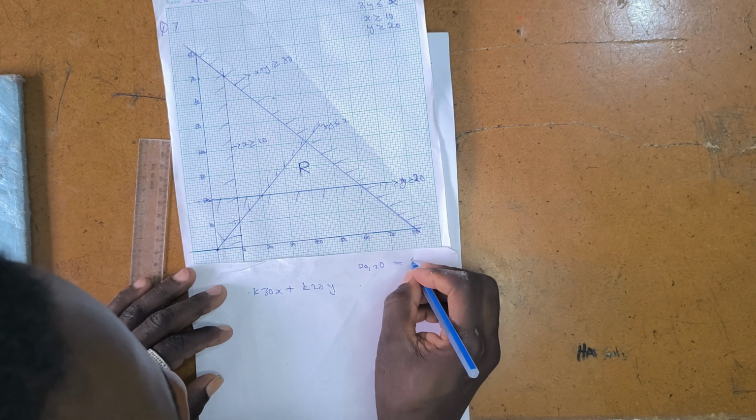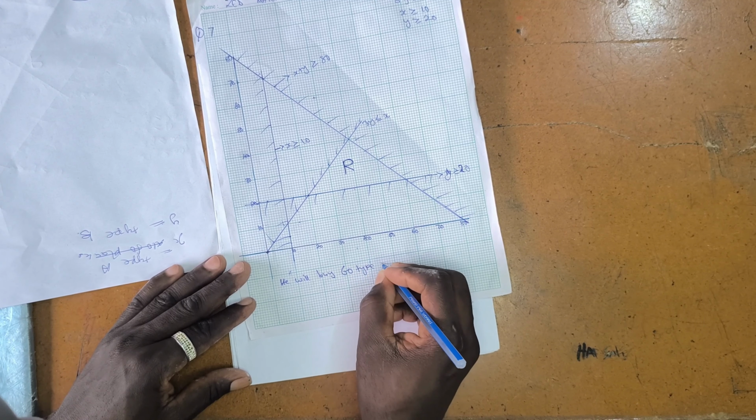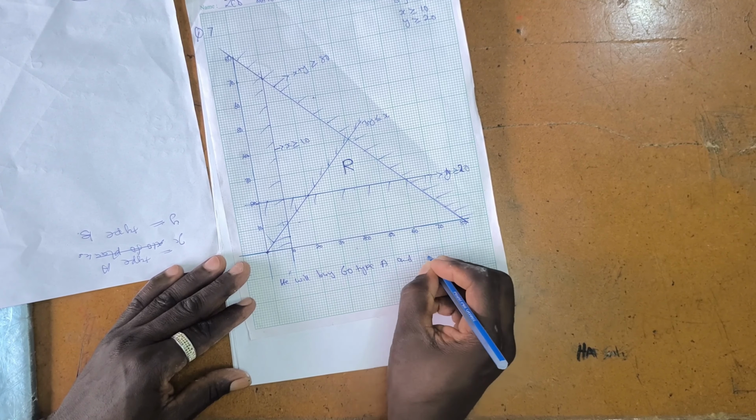Okay, so you are now going to write here. They're saying find the number of each type. So he will buy 60 type A and 20 type B. That's it.